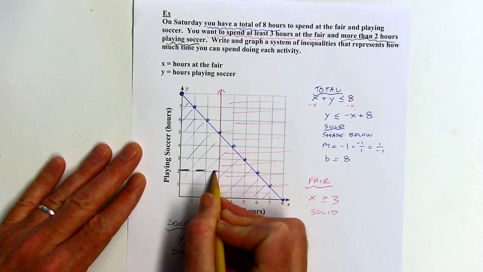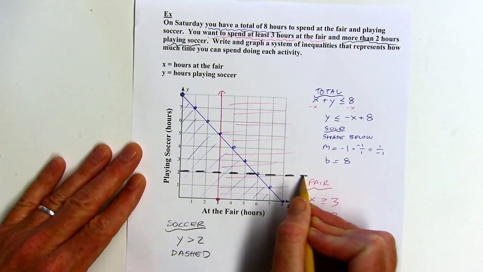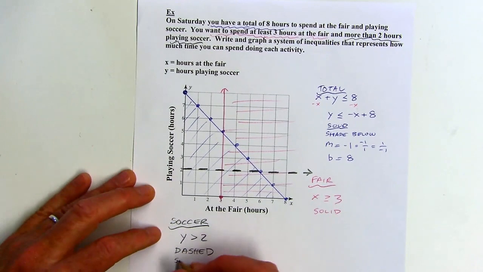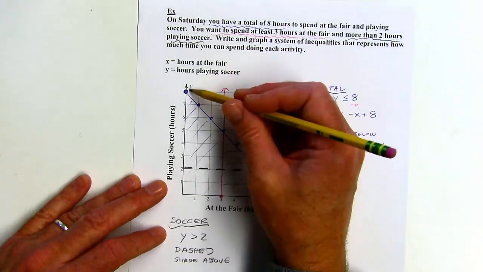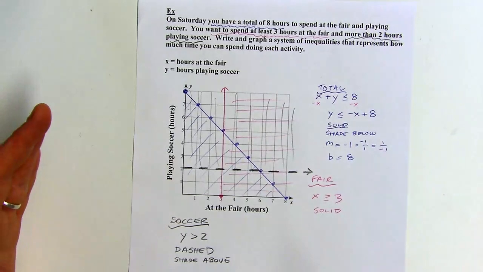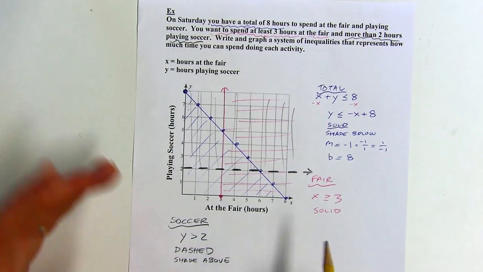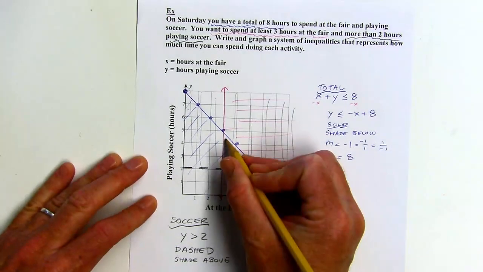I'll try to make this dark enough so that you can see it. So they've got a line like this. And this time, since it says greater than, we're going to shade above. It does make sense to say above or below when you have a horizontal line. If you shaded really dark as you went, it looked like kind of a mess, like the entire graph would be shaded in. But I'm looking for the part that's triple shaded, since there are 3 inequalities, and that would be this area.